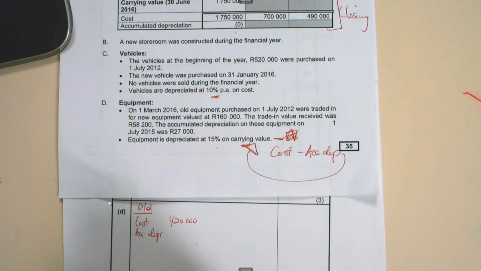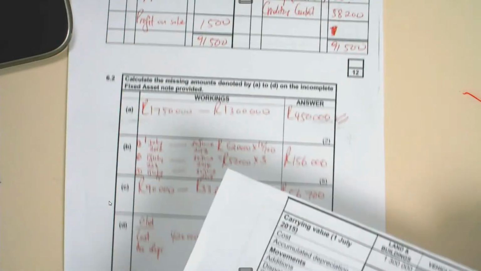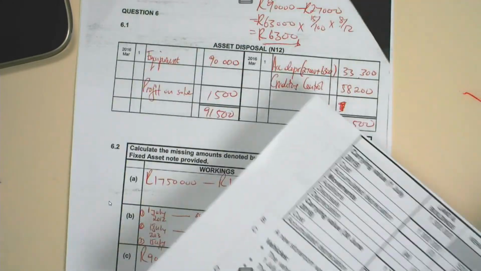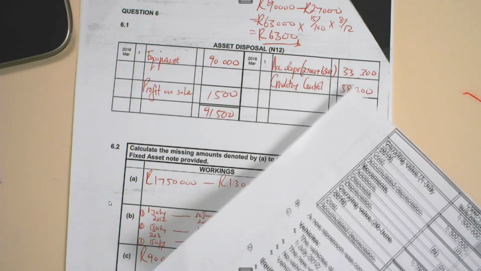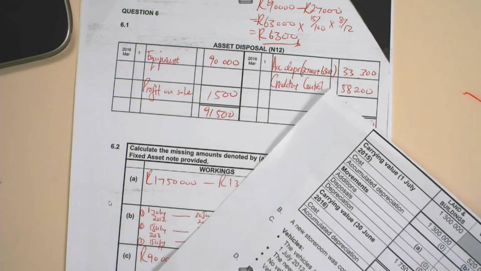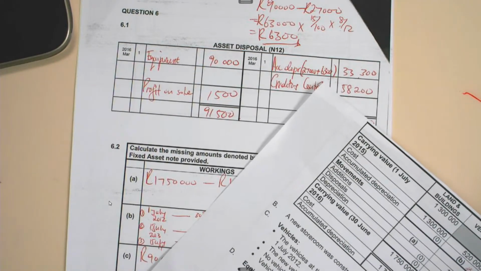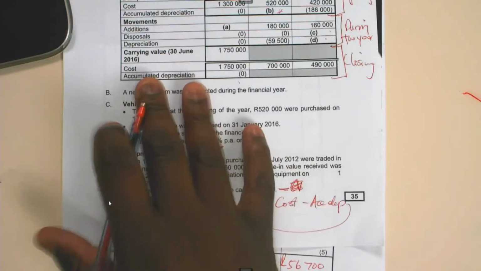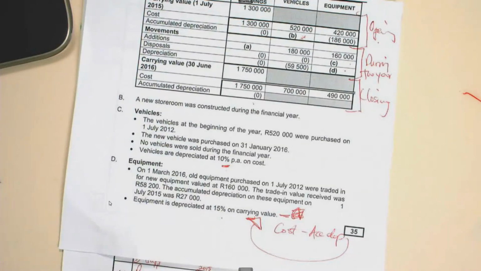Remember, we sold equipment to the value of 90,000, right? With accumulated depreciation of 27,000, not 33,300, because this total here includes 6,300 of the depreciation. Remember, now we are working with the opening balance.